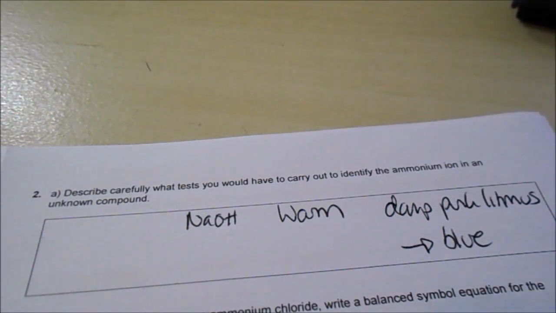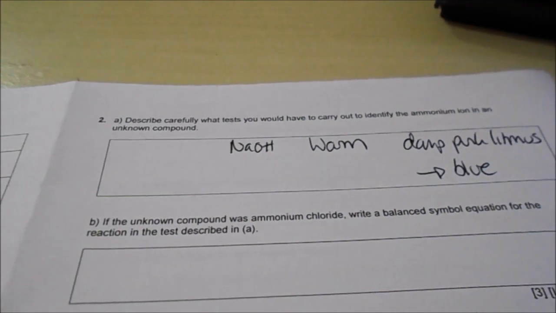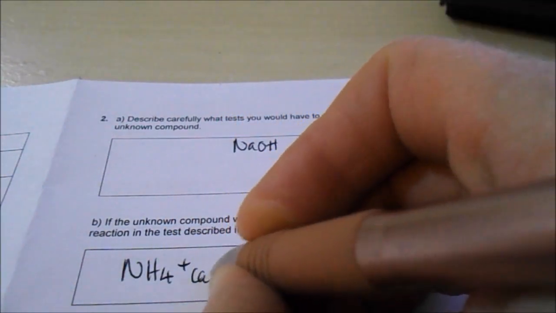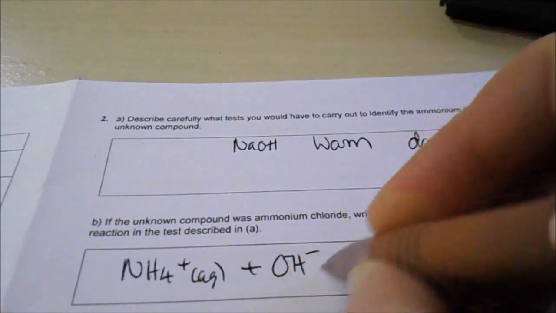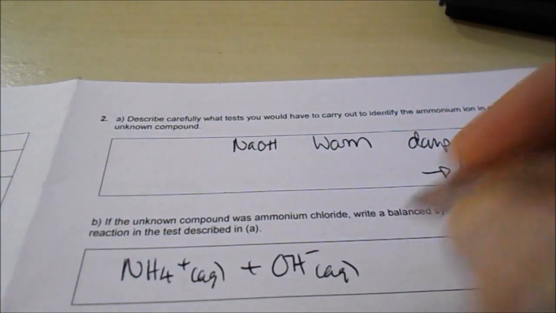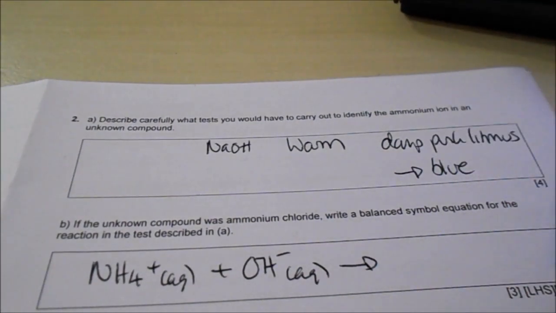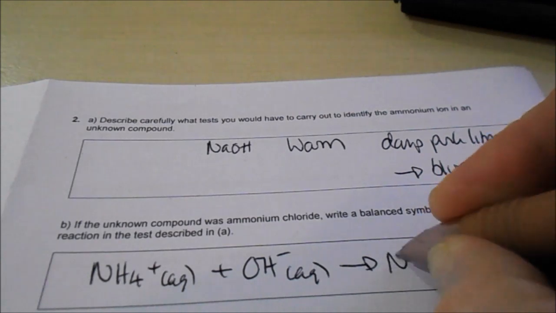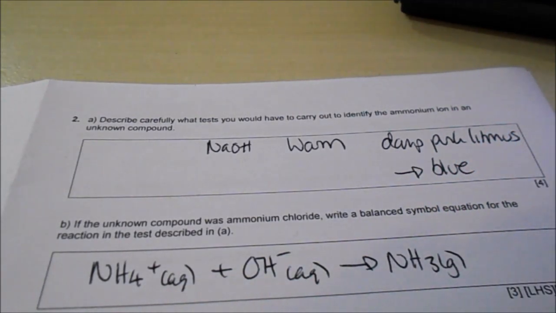Then we can have the equation. It doesn't matter here if you choose to write the ionic equation or the overall one. I'd say the ionic is probably easier. So we have got ammonium ions, which were aqueous, reacting with hydroxide ions, aqueous. And have a look at what we've got. We talked before about the fact we're going to get that ammonia, the alkaline gas, produced. So that's NH3 gas.